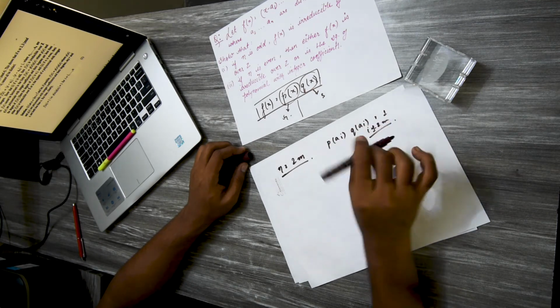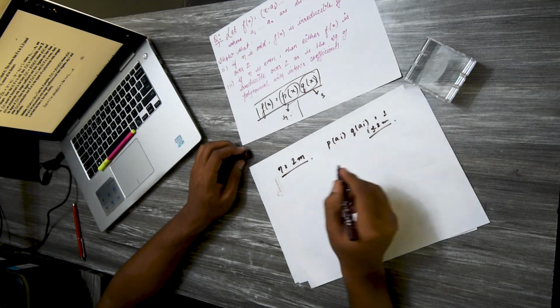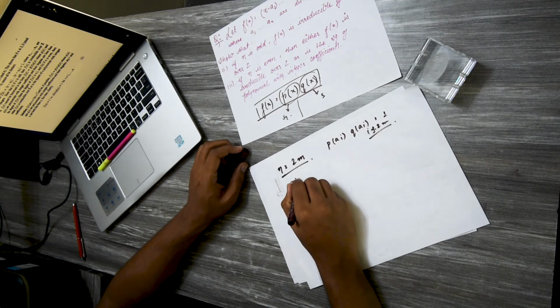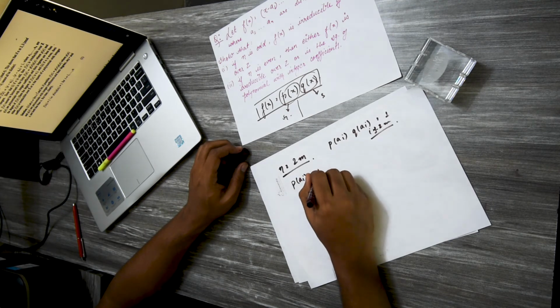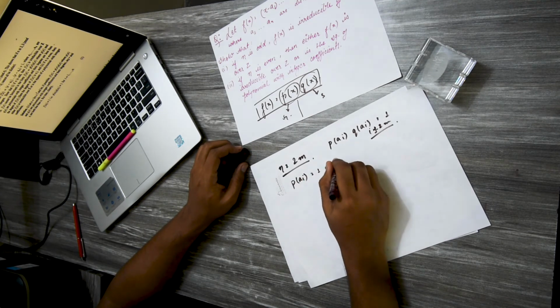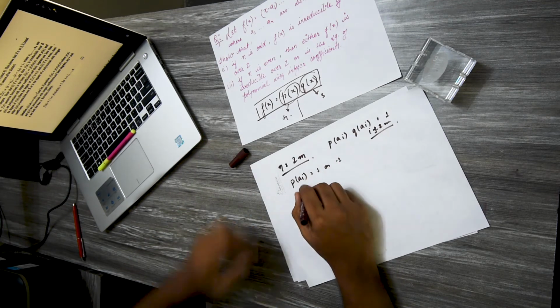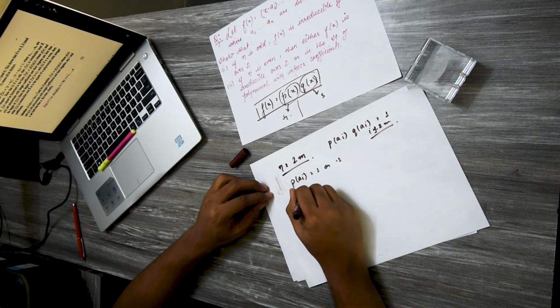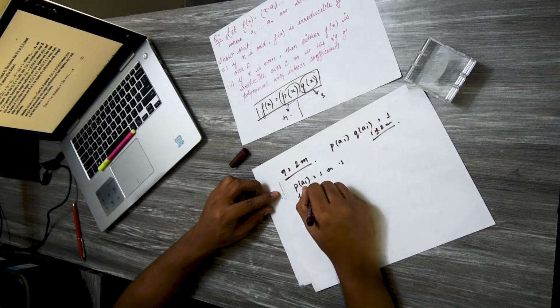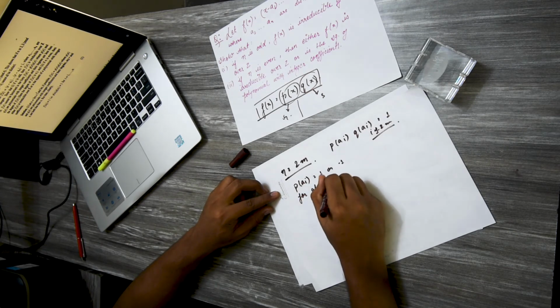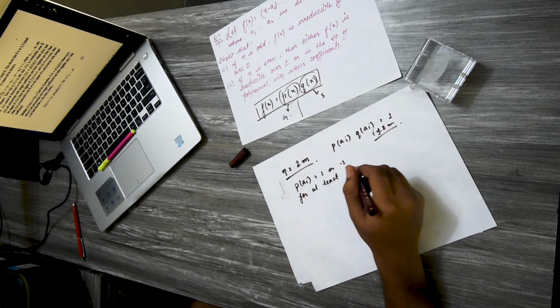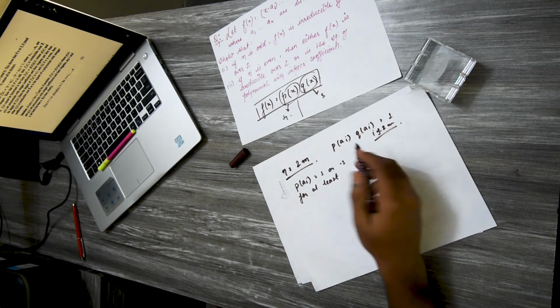So that means P(a_i) has to be either 1 or minus 1 for at least m values. That means it has to have at least m roots.